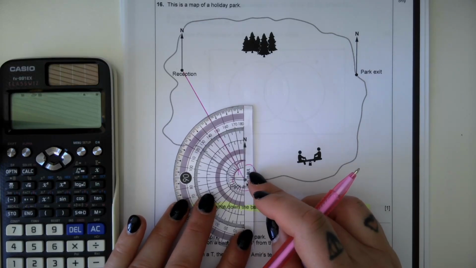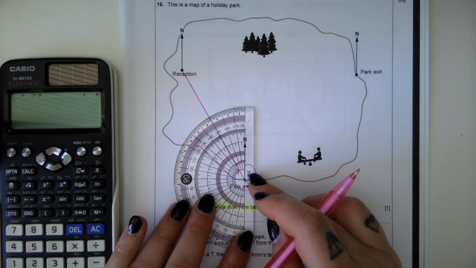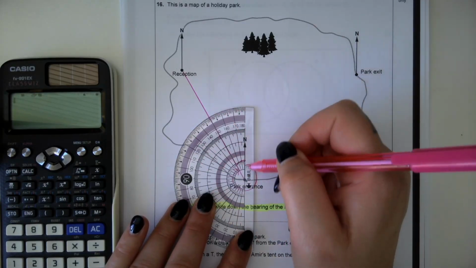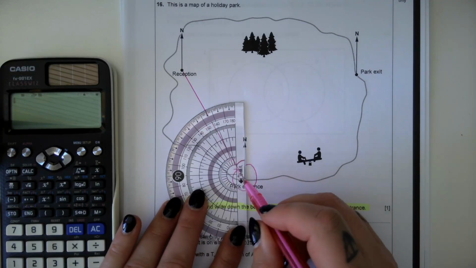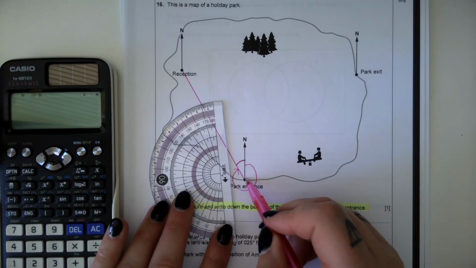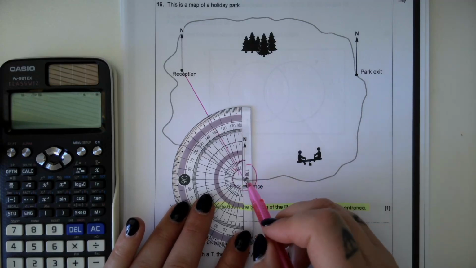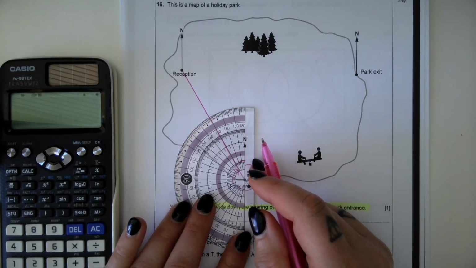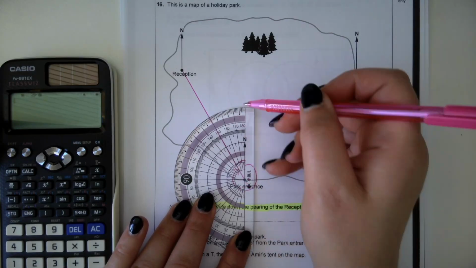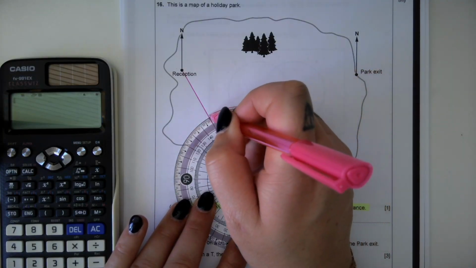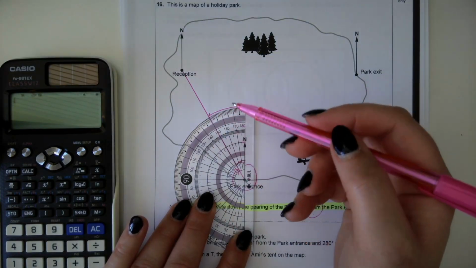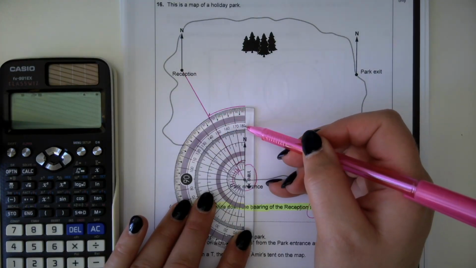Yours will be better in school because they have 2 rows of numbers. You have an inside row and an outside. I don't. Anyway, so we're lining up this centre mark on your protractor with this point here. So we're lining it up, and then this line is getting lined up so that it's parallel and flush on my north line. And then I'm going to start here and I'm going to read that angle around to that line that I've drawn. Now for me, I'm going to have to count backwards because I'm starting at 180.